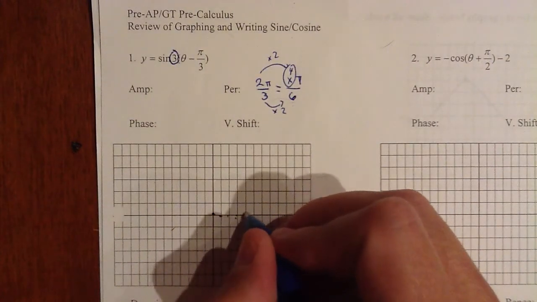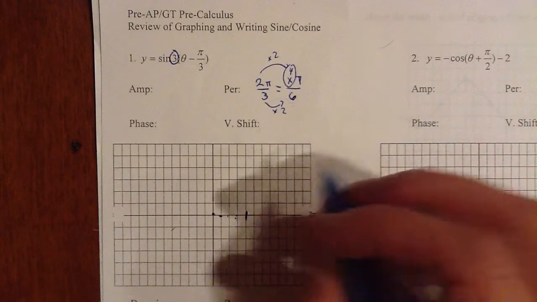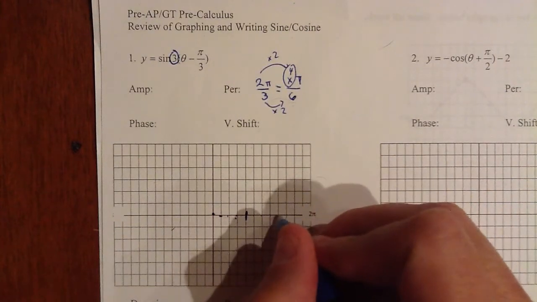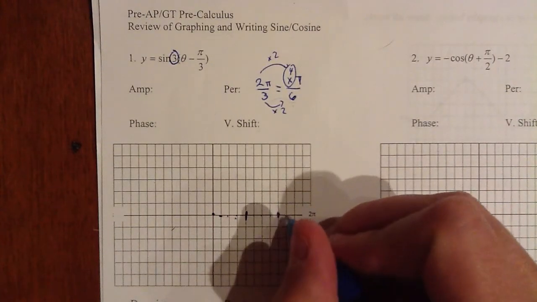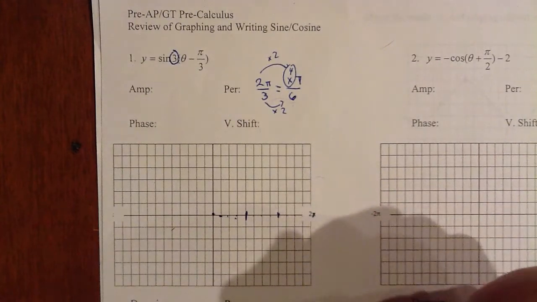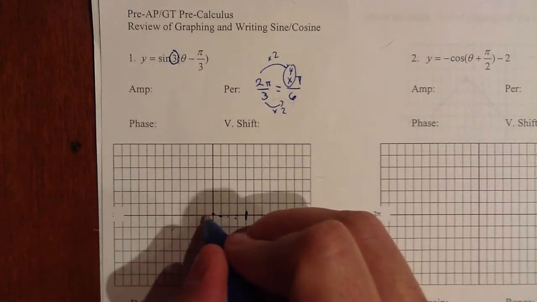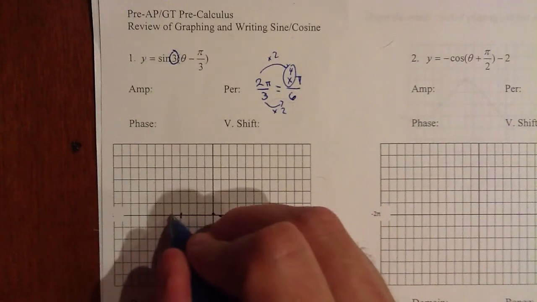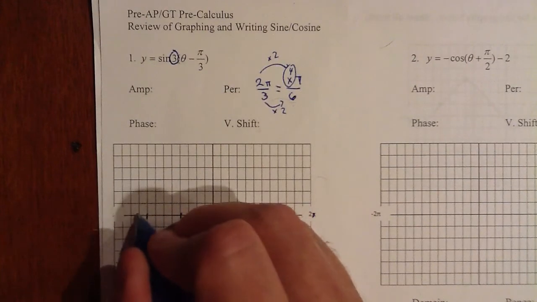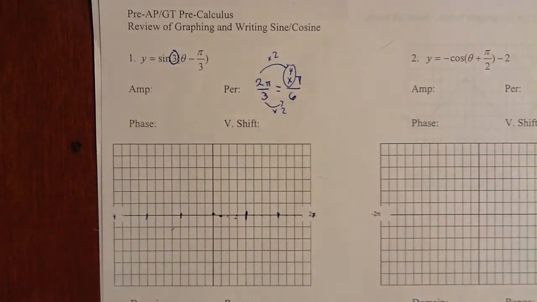1, 2, 3, 4. There's one 2 pi over 3. 1, 2, 3, 4. There's another 2 pi over 3. 1, 2, 3, 4. And a 2 pi. And of course go backwards as well. And there's our negative 2 pi.